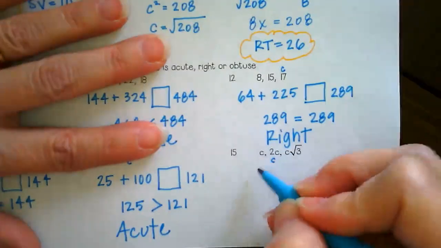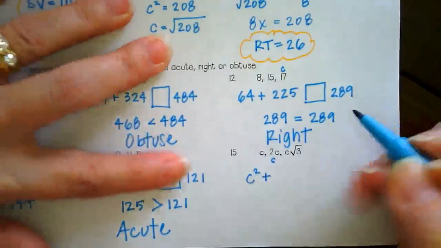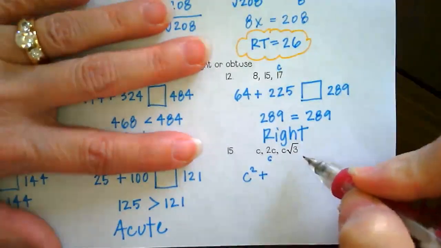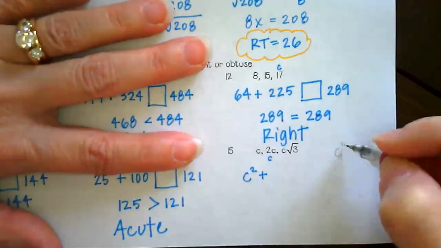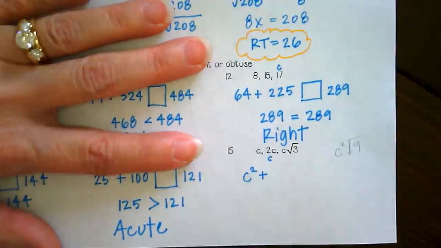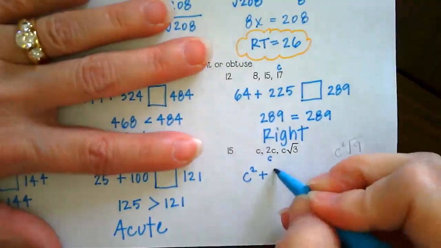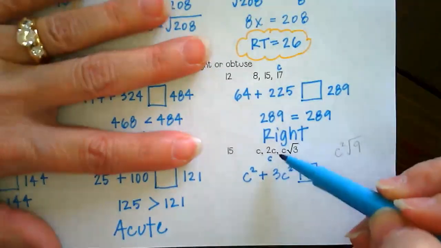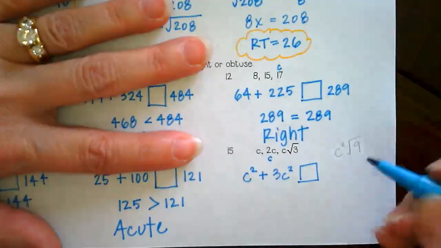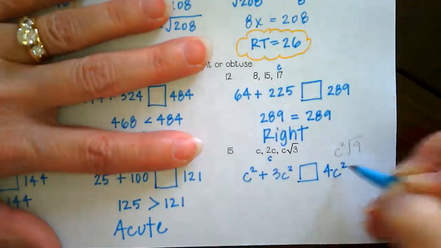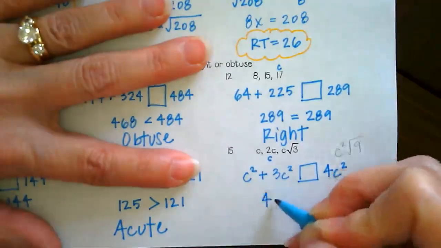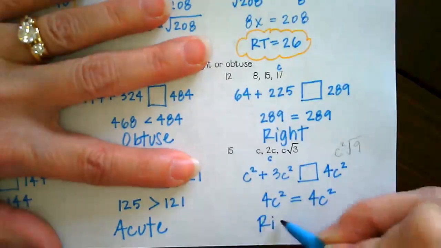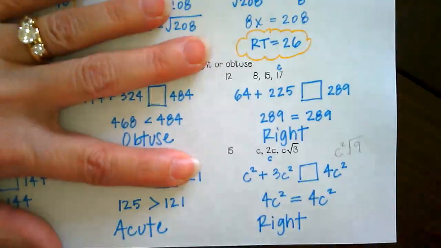So a squared plus b squared. Let's think about this. If we had c square root of 3 multiplied by itself, that would be c squared square root of 9, which would make 3c squared. And then we want to compare that to 2c squared. So 2c multiplied by itself would be 4c squared. If we add these two together, we get 4c squared, which equals 4c squared. So this is a right triangle.